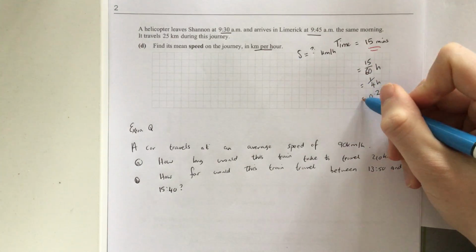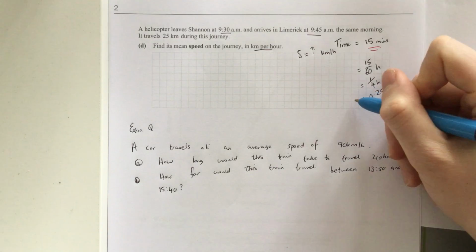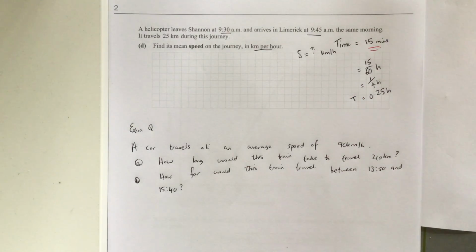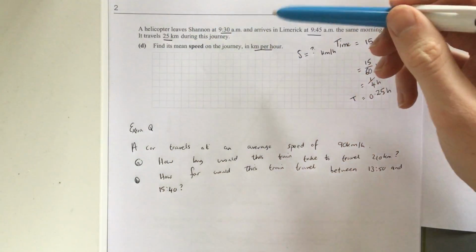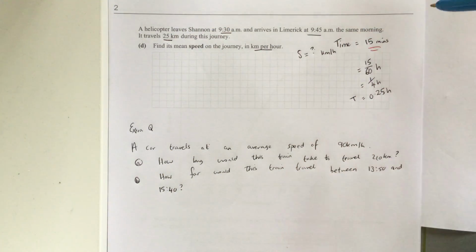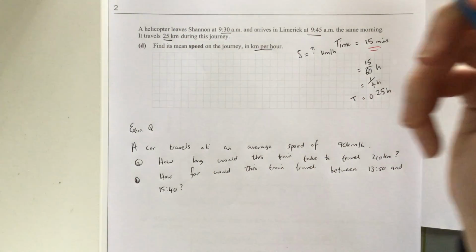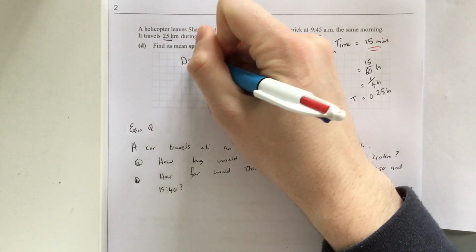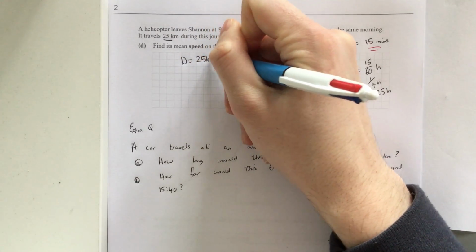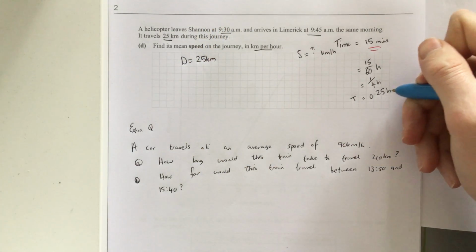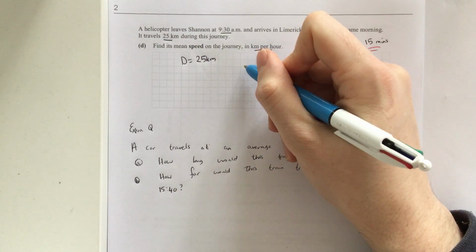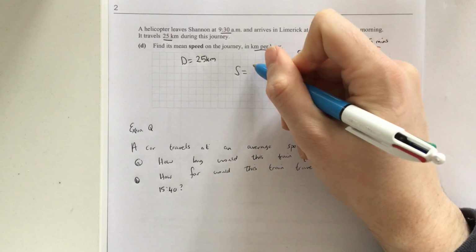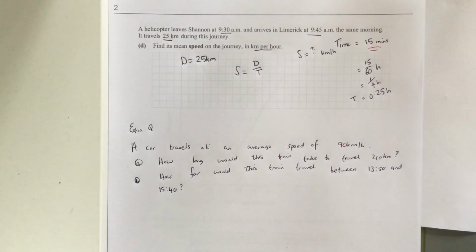Okay, so in each of these cases here, I know that this is time. In this question, we're also told distance. A helicopter leaves Shannon, it arrives in Limerick the same morning, it travels 25 kilometers during the journey. So distance equals 25 kilometers. Time is 0.25 hours. So what we could do again is write in our formula, speed equals distance over time.